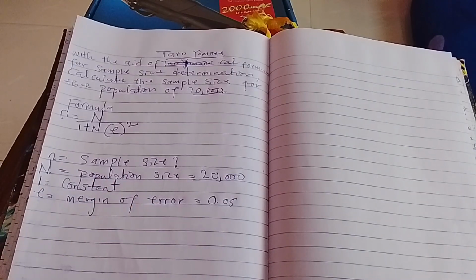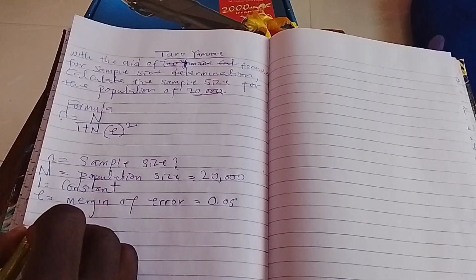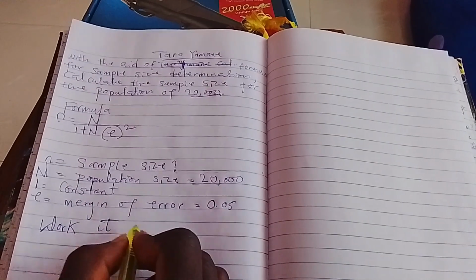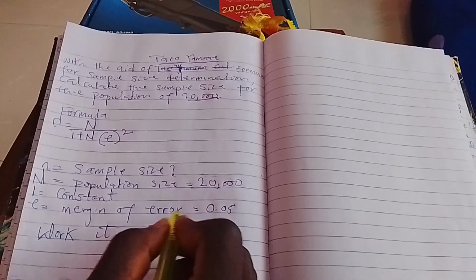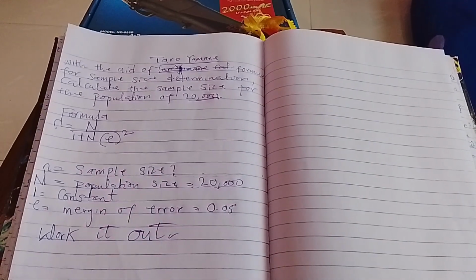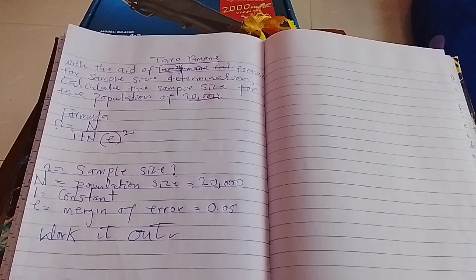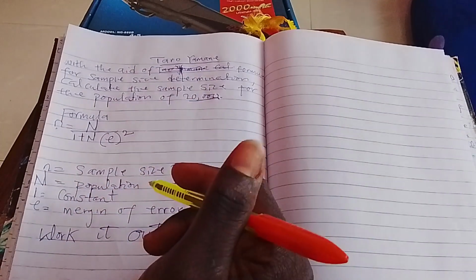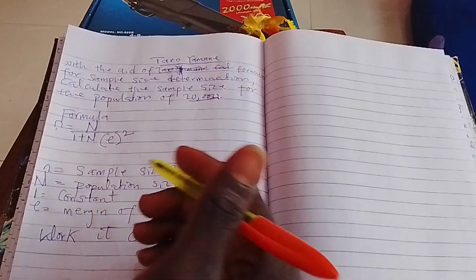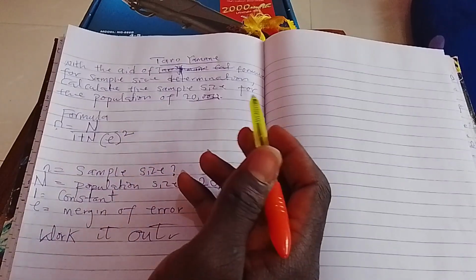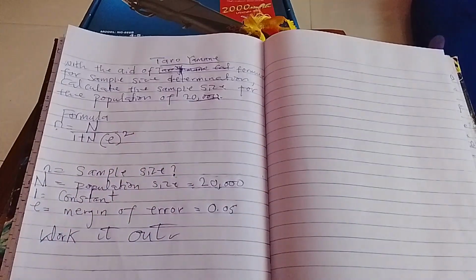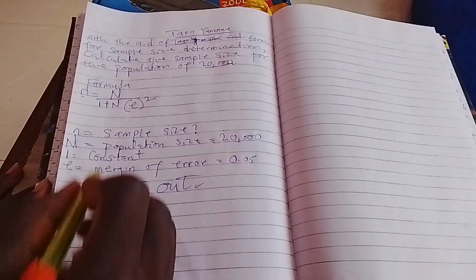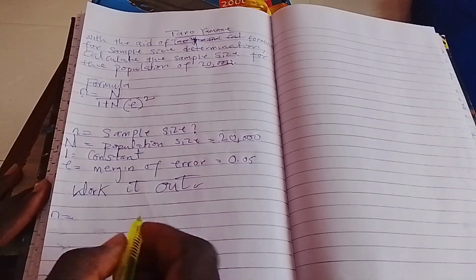Now the next thing you need to do is to work it out. For you to work it out, you read the question again: with the aid of the Taro Yamane formula for sample size determination, calculate the sample size for the population of 20,000. Now, n is equal to the population. What is your population?